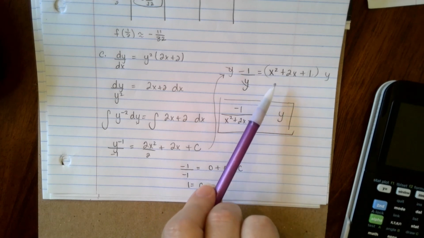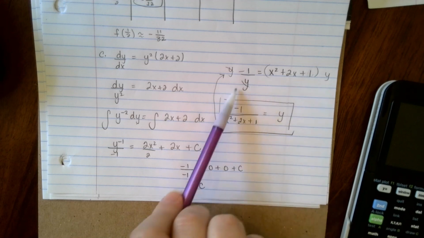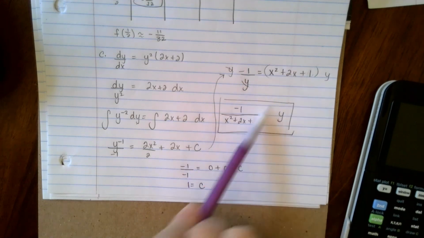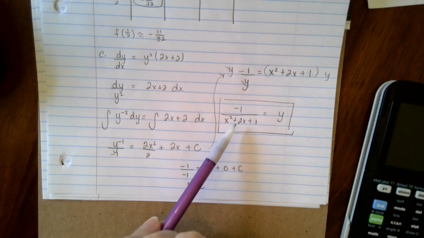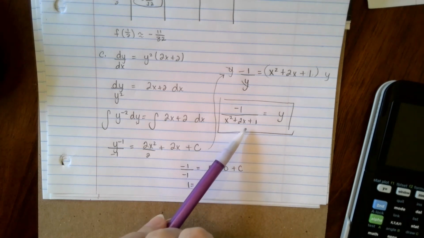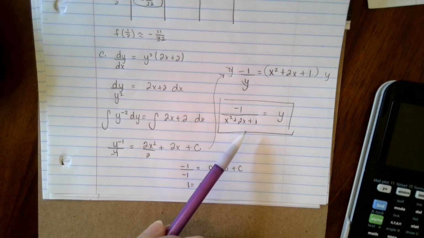That last point is multiplying both sides by y and dividing by your equation. Now you might notice that they then factored this down here in the bottom. You do not have to factor it. That was just an extra step that you do not need in order to get your 5 points.